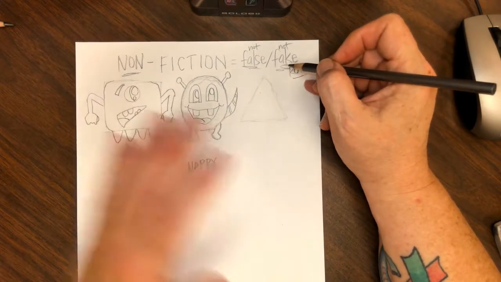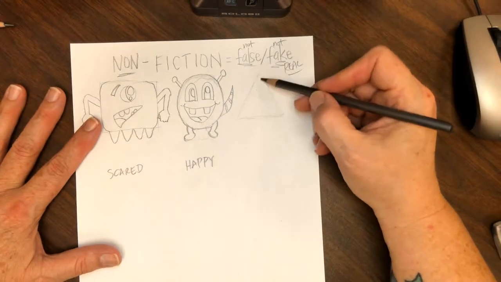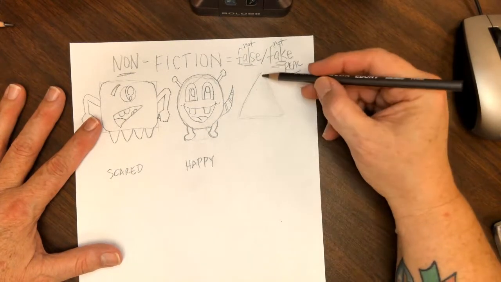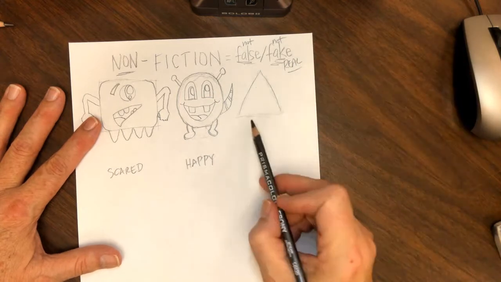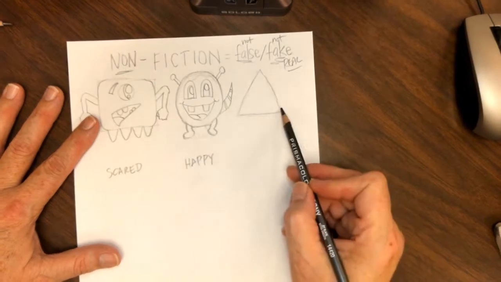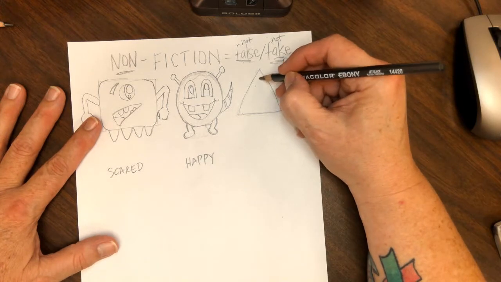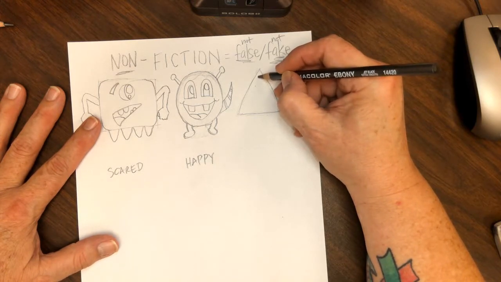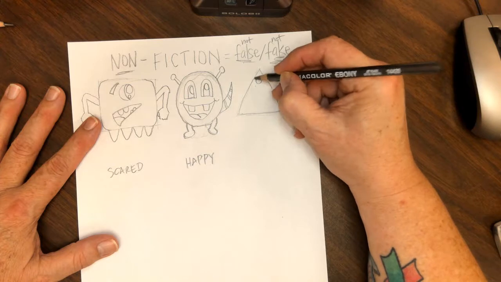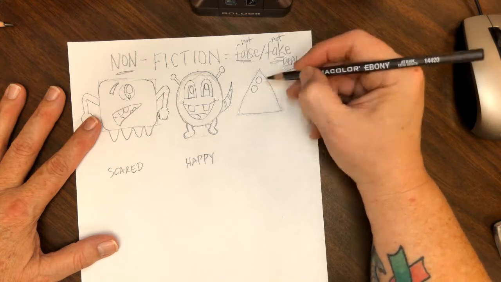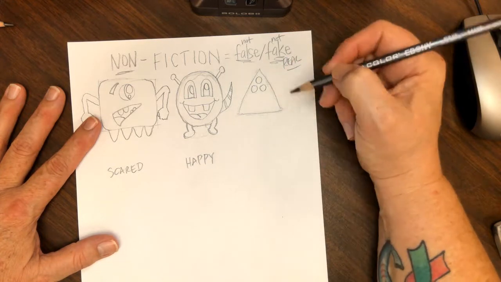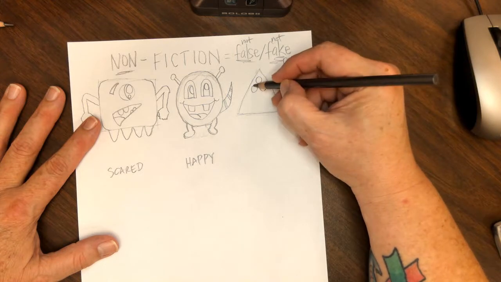Okay, let's move on to our triangle monster. Our triangle monster, he's got 3 points. Why don't we give him 3 eyes? Why don't we go 1, 2, 3, like that. 3 eyeballs.